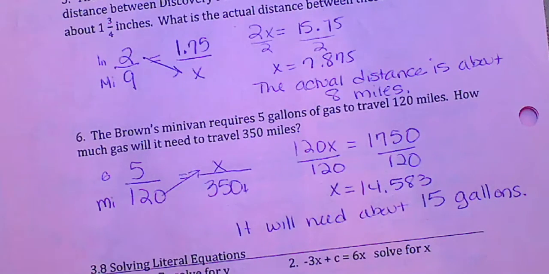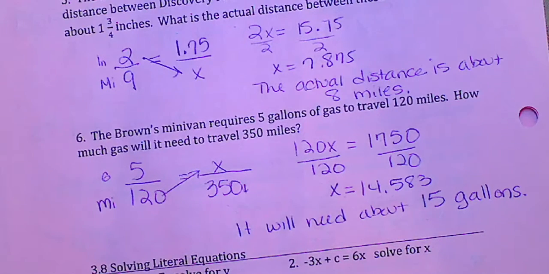All right. I love proportions. I hope you love them as much as I do.